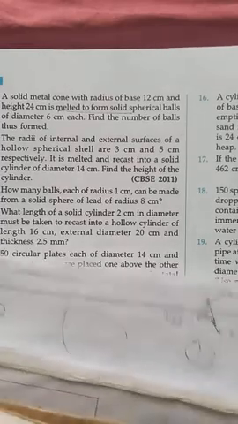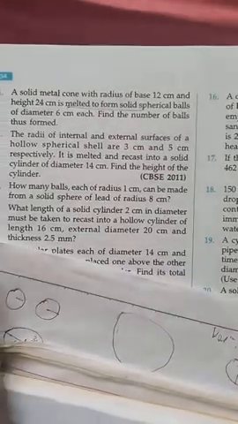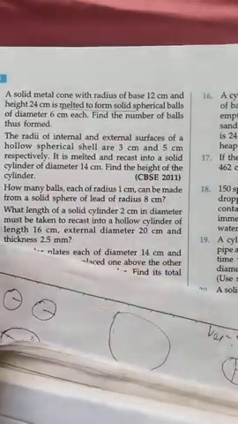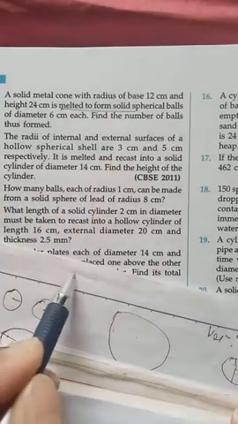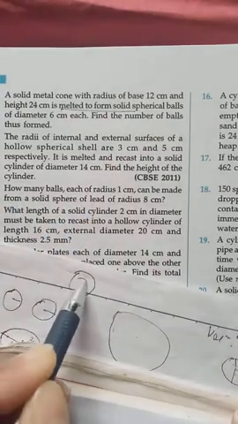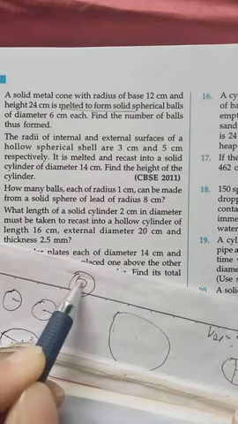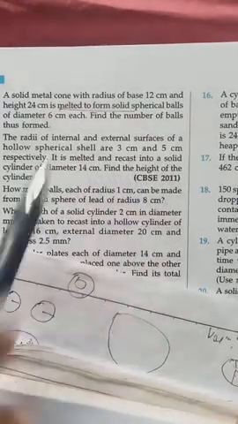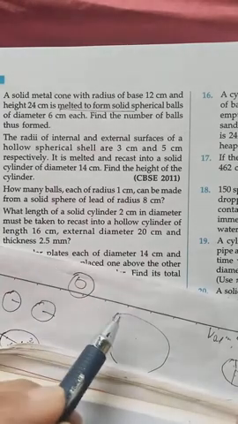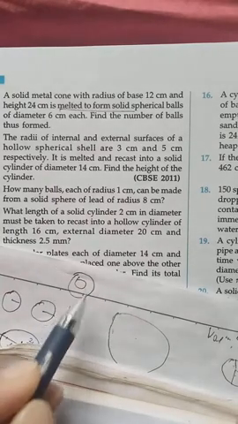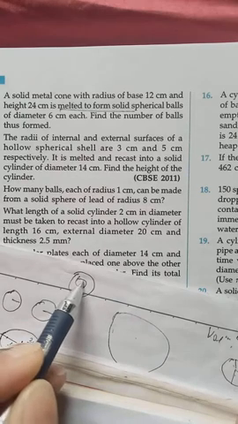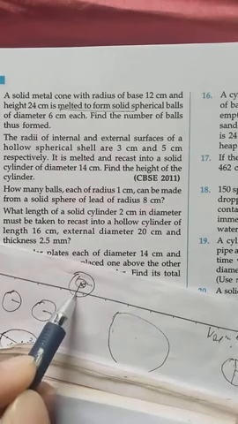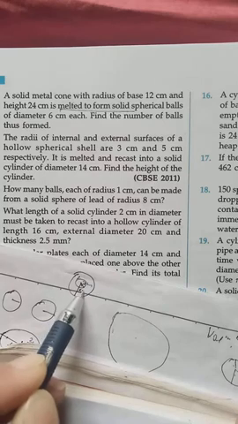What they say: the radii of the internal and external surface of a hollow sphere. So we have a sphere in the form of a shell, that means in the middle it is empty. Then we have the internal radius to be 3 cm, the external radius to be 5 cm.